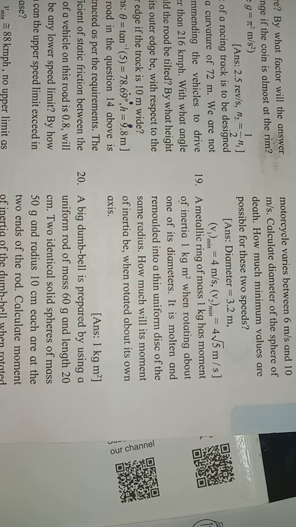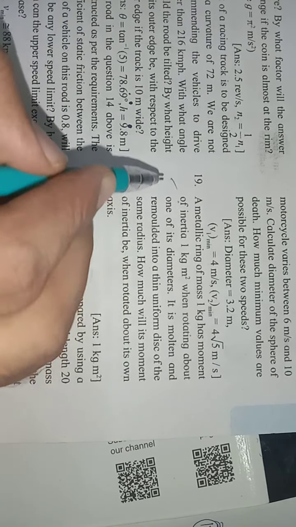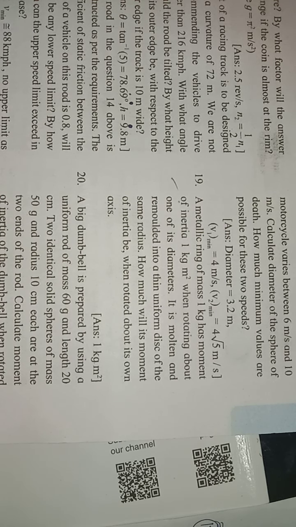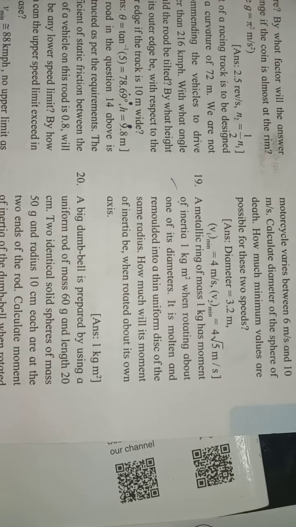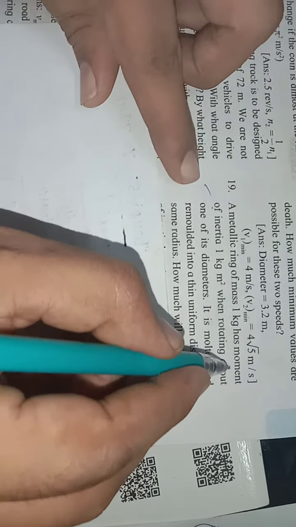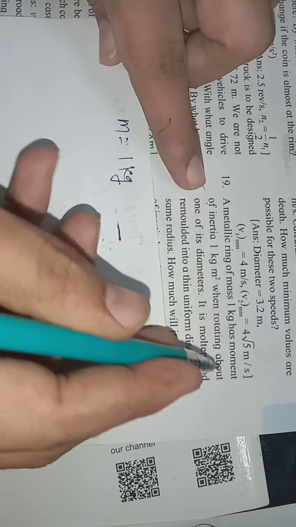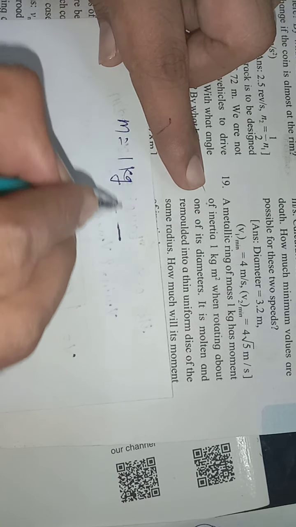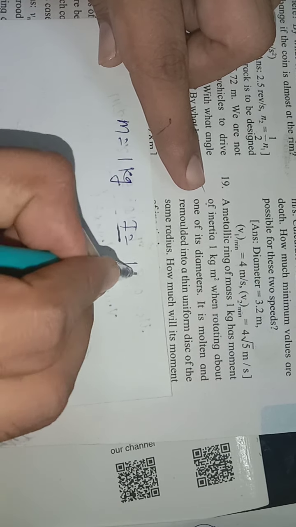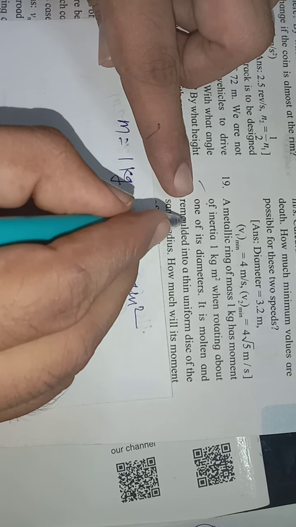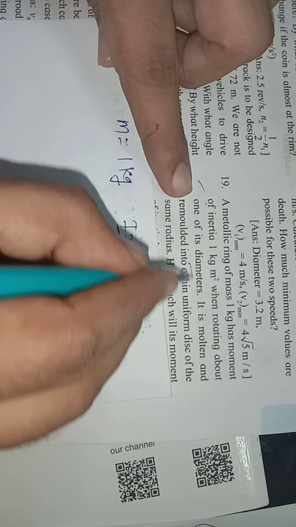Then the next, number 19: a metallic ring of mass 1 kg has moment of inertia. So mass is given, m is equal to 1 kg, and the moment of inertia I is equal to 1 kg meter square when rotating about one of its diameters.